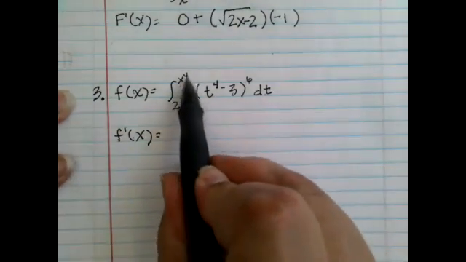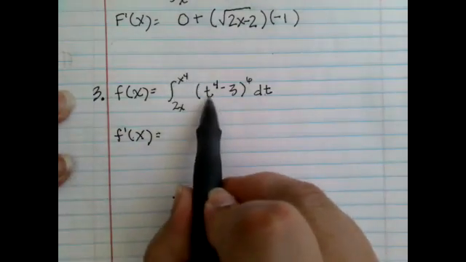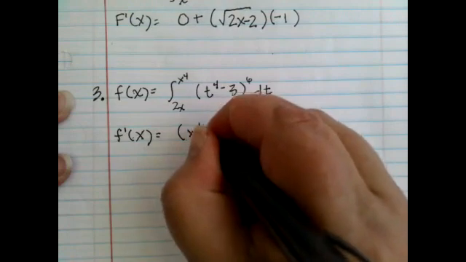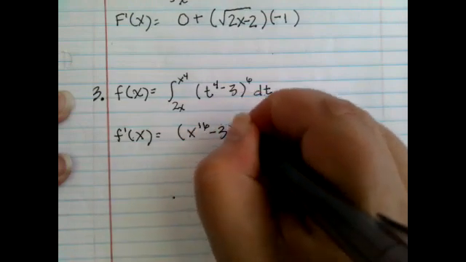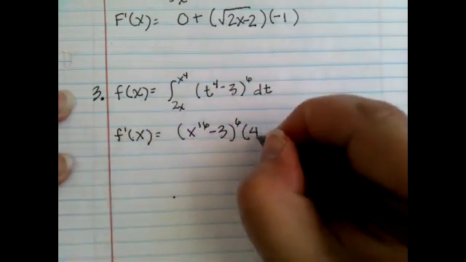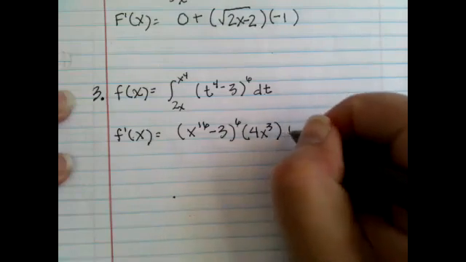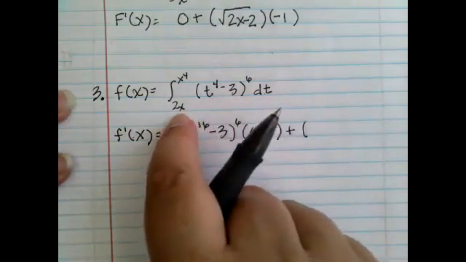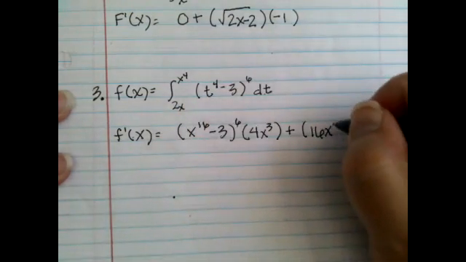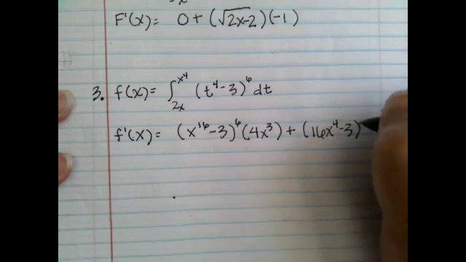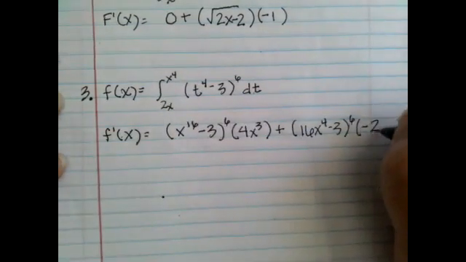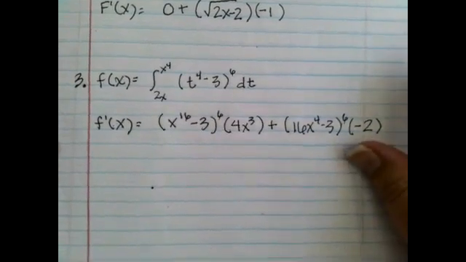So going through the steps again, we're going to do the upper bound first, and we're going to plug that into there. So that would be x to the 4th to the 4th. So that would be x to the 16th, and then you're just going to keep that -3 all to the 6th power. And then the chain rule, you have to take the derivative of that, which would be 4x cubed. And then plus, and then we plug this in. And so 2x all to the 4th is 16x to the 4th minus 3 all to the 6th. And then the derivative of that's just 2, but you need a negative, because lower bound, you're subtracting or taking a negative.